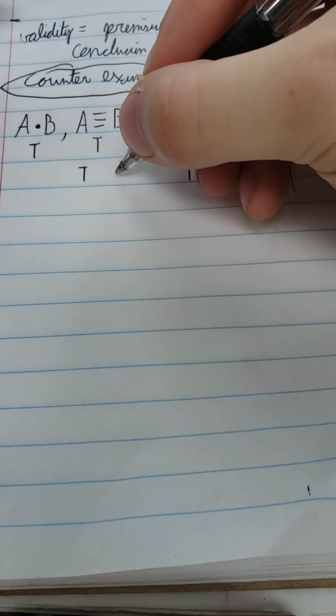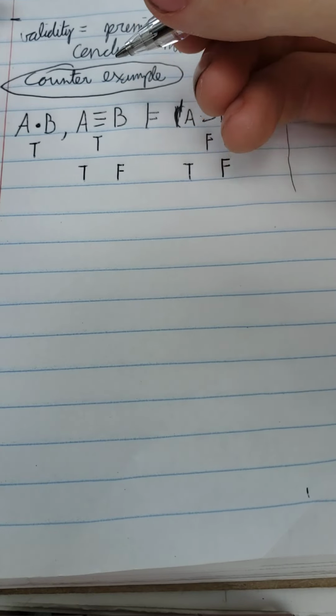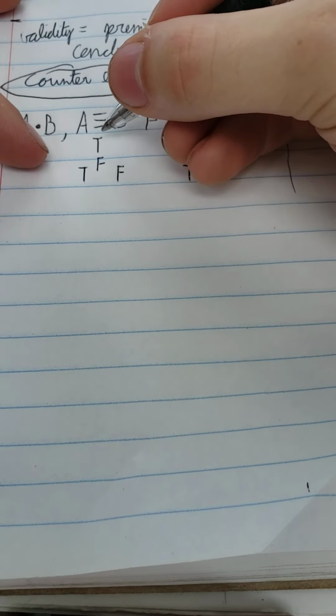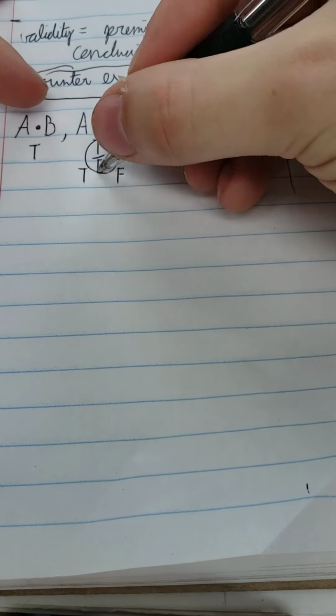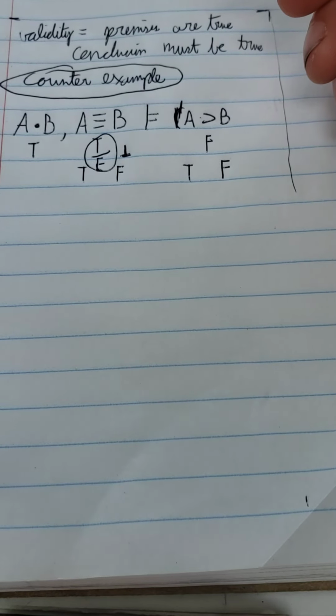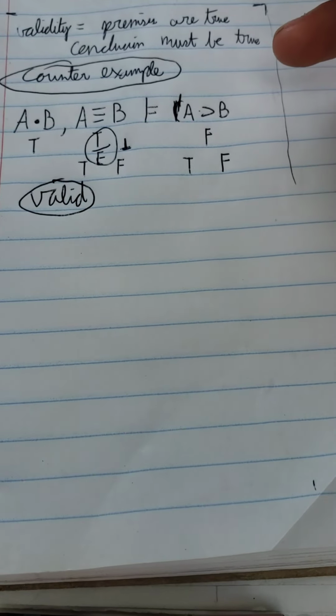So A is true, B is false, and bam, we've got a problem here. True false makes a false biconditional, and yet it's supposed to be true. So now what we've created is a contradiction. Following the logic of this counterexample, there's a contradiction, which means there is no counterexample. So therefore, this is a valid argument. Okay, that one was pretty simple.